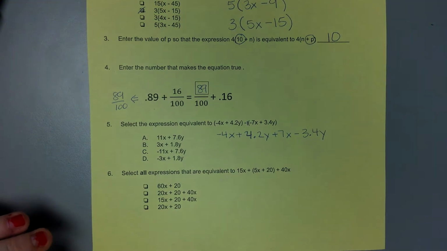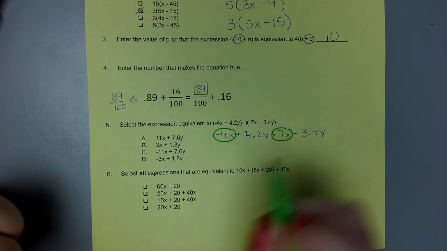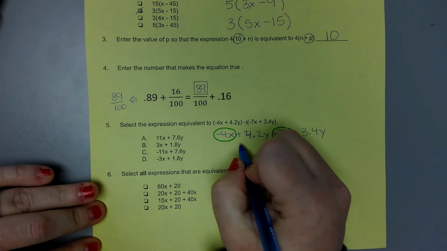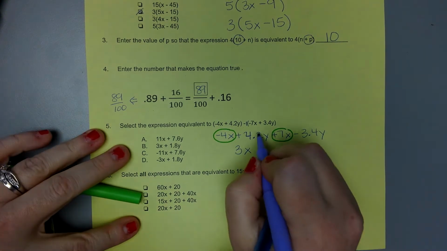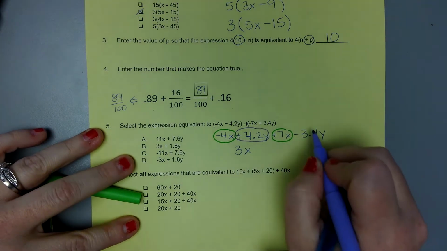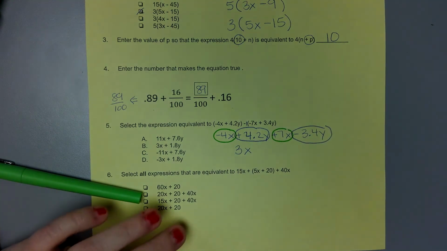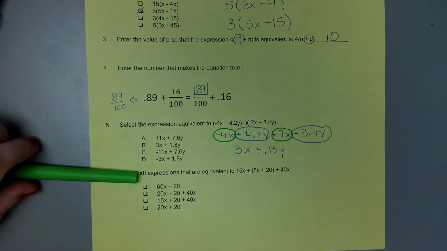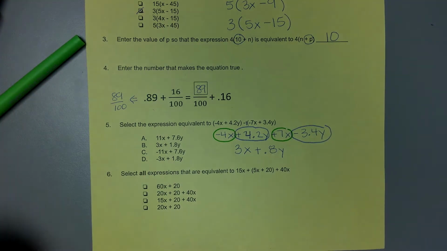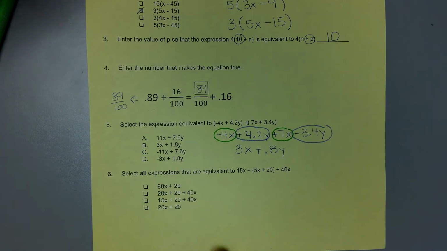So now I can combine like terms. I have negative 4x and positive 7x. That gives me 3x. And then I have positive 4 and 2/10 y minus 3 and 4/10 y, which gives us positive 8/10 y. And this time there is no correct answer. None of them are correct. There was a mistake in creating this and we forgot to take off the 1. So this time there's just no correct answer.